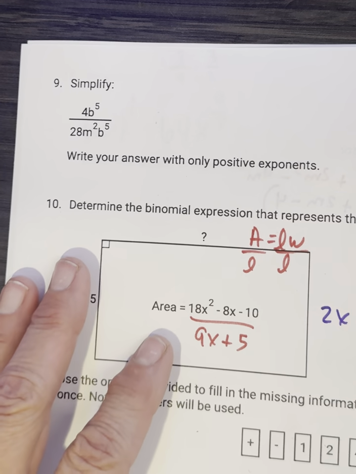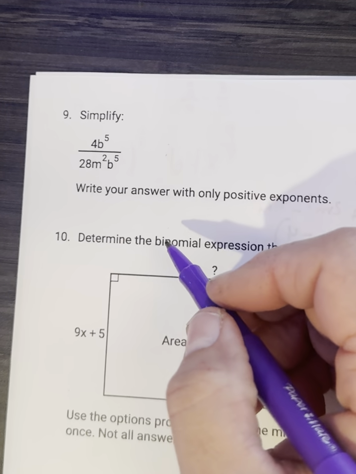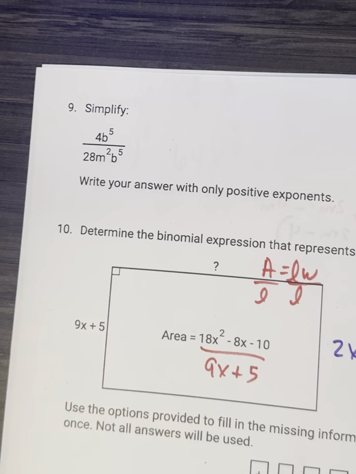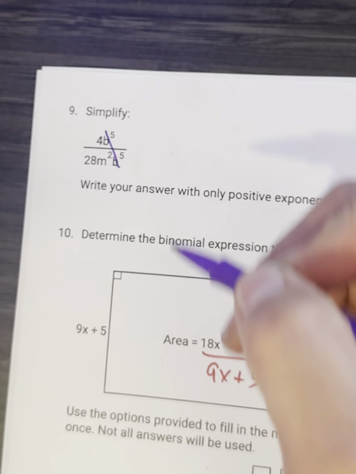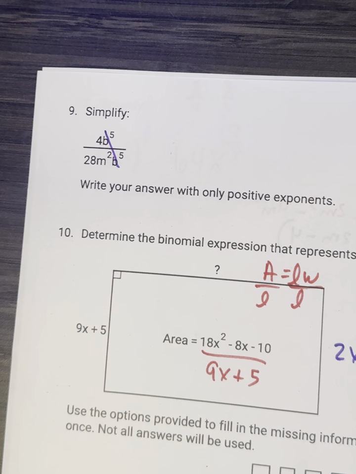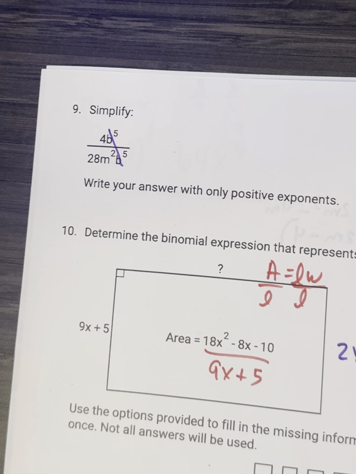Okay, so then number 9, we are dividing. When you have the same thing on top as you do on the bottom, you can cancel those out. Remember that each number, each letter is just a separate problem. And then 4 over 28.